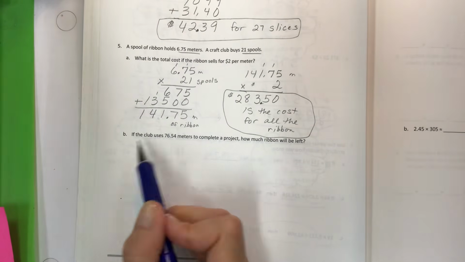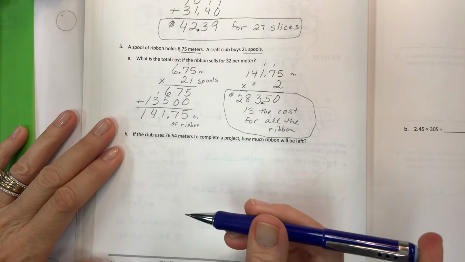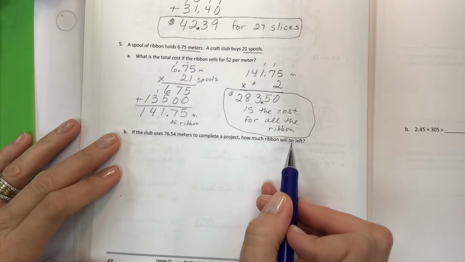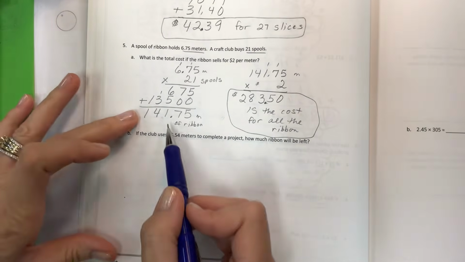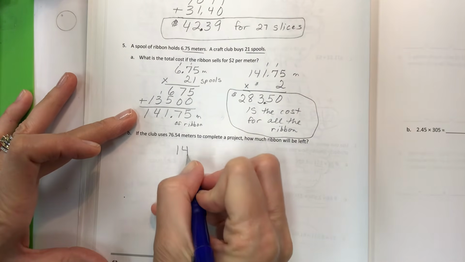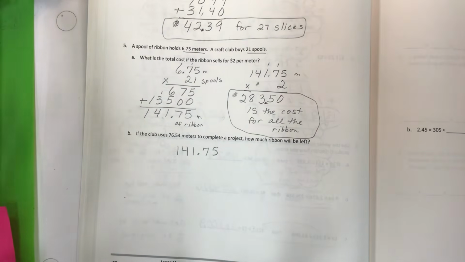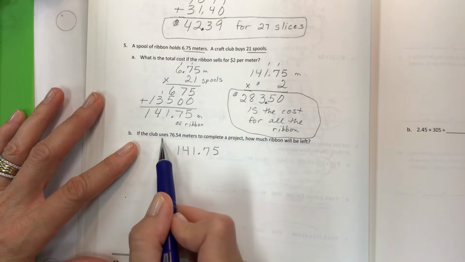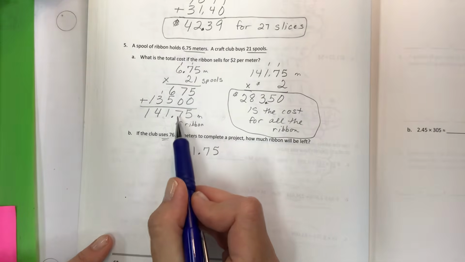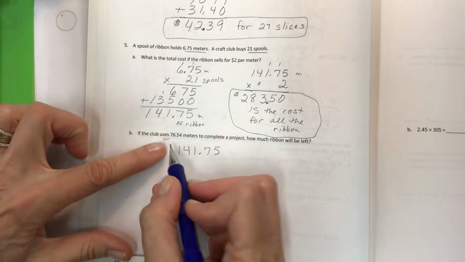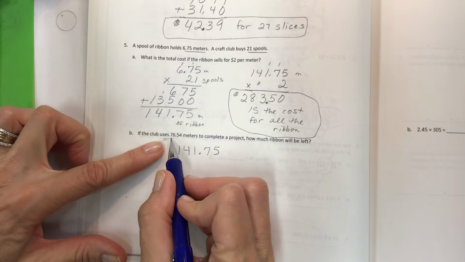Okay, last part of this. If the club uses 76 54/100 meters to complete a project, how much ribbon will be left? So basically we've got all this ribbon. And this is just kind of keeping you honest. Kids get so dedicated to what we're doing. It's like, we're multiplying, we're multiplying, we're multiplying. And then they're like, what is this? Okay, well, we've got a total, and we use this. So this one is a subtraction problem.